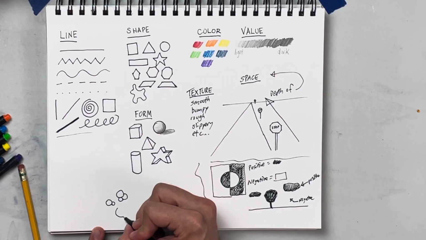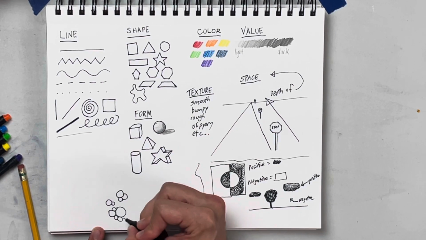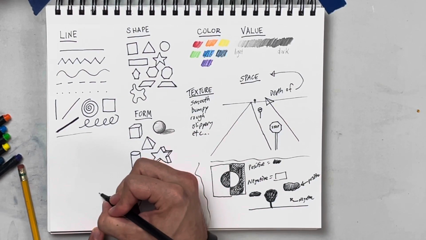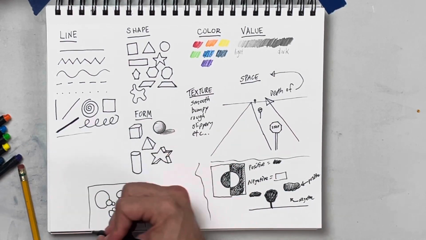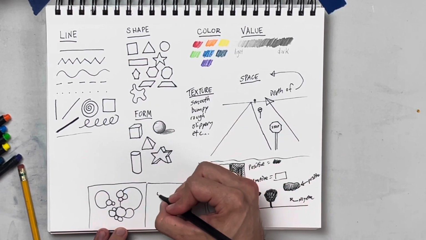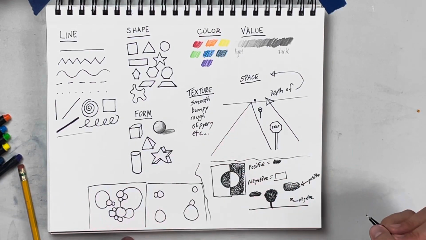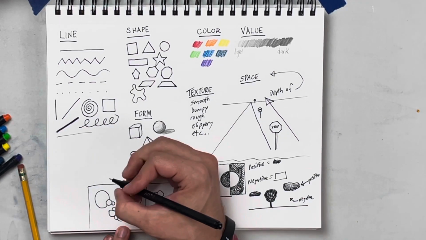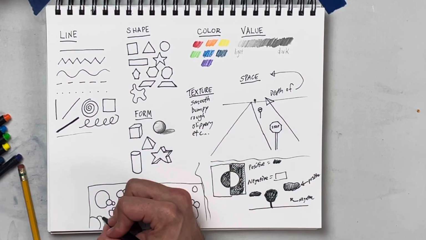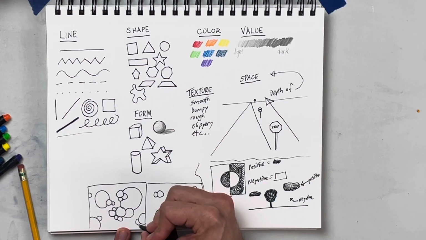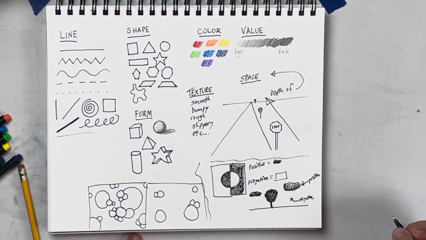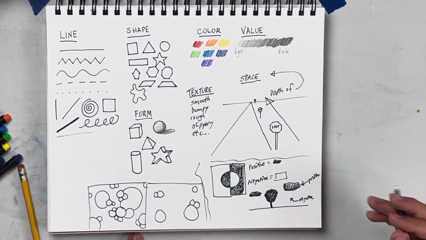And lastly, we can show space by how closely or how far apart we're putting things in our drawing or painting. So if I draw a design with a bunch of circles, if I draw them really closely and compact together, I'm using a lot of space. There's not a whole lot of negative space going on. And then conversely, on the other side, I have just a little bit going on, just a few circles, and I'm using less space.